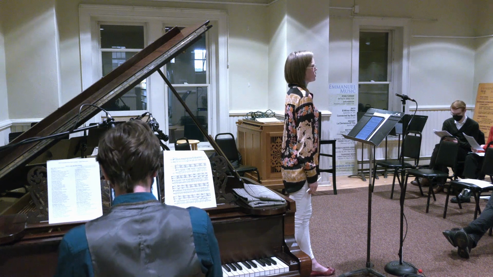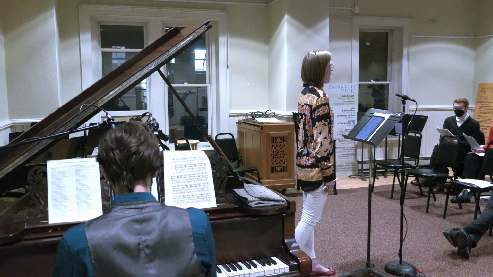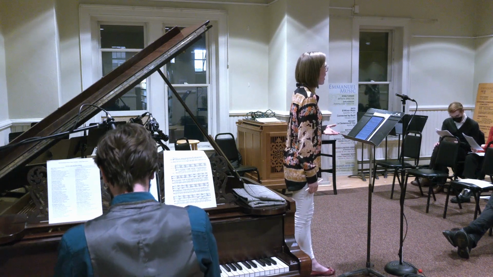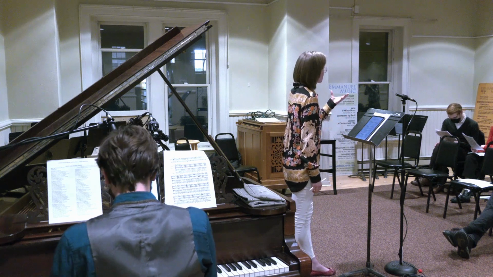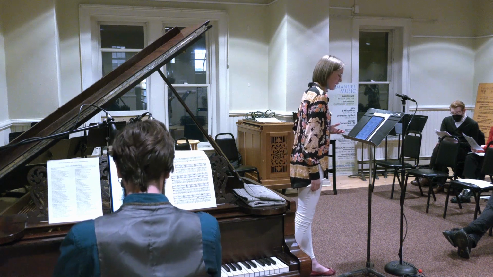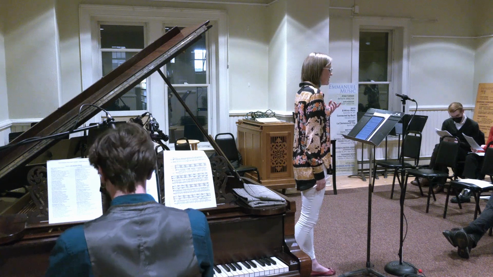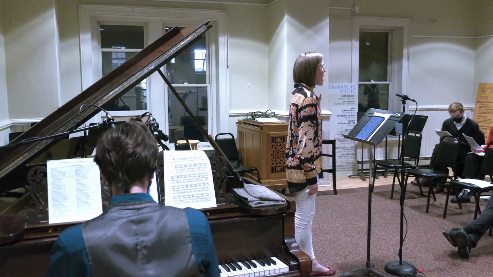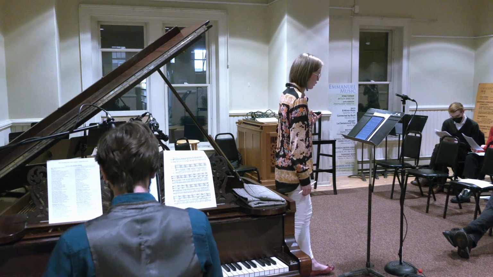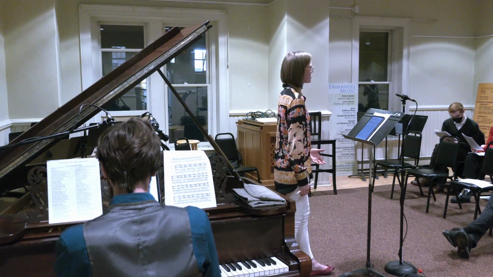Golgotha, unsel'ges Golgotha, der Herr der Herrlichkeit muss schimpflich hier verderben. Der Segen und das Heil der Welt wird all sein Fluch uns Kreuz gestellt.